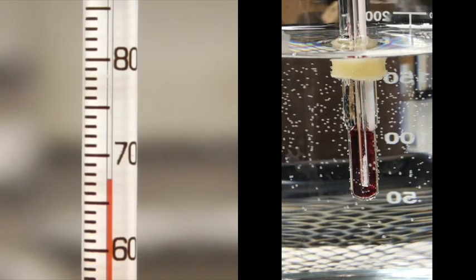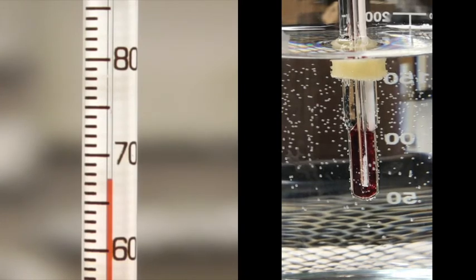So we're moving up to about 67.5. Might have to heat it a little bit, so I'm going to put the heat back on there just a little bit. See if we can push that temperature up a little bit. I'm going to take it out. Didn't do much. Let's do that again.